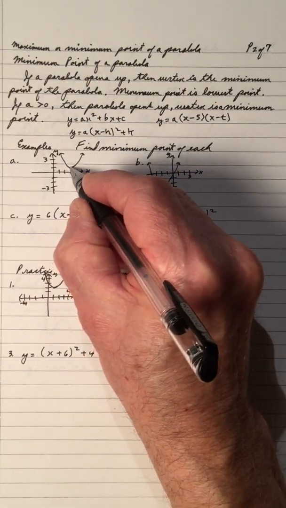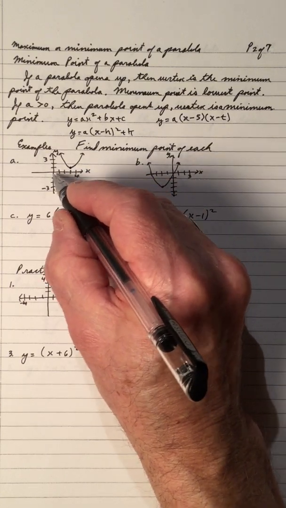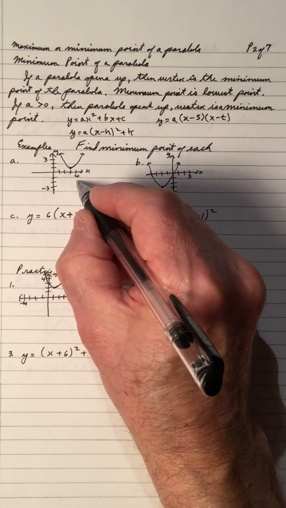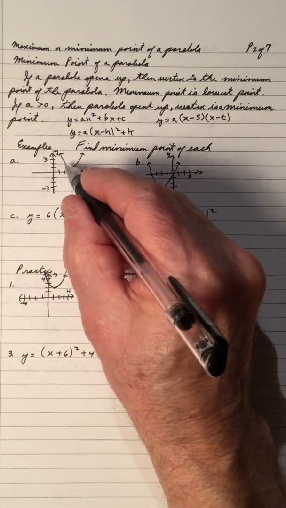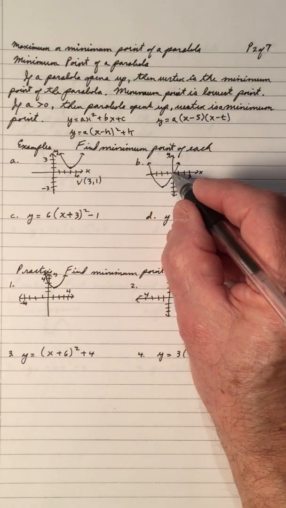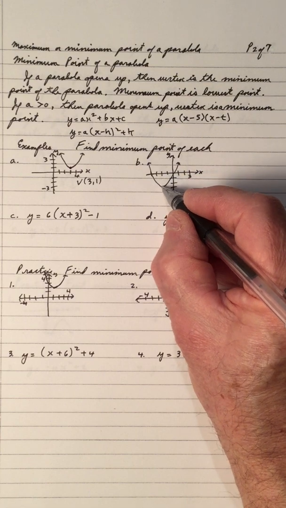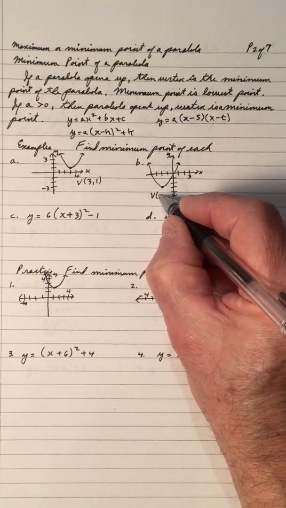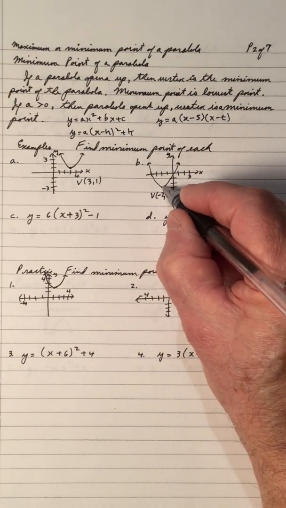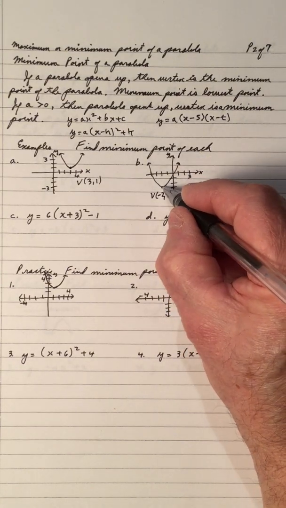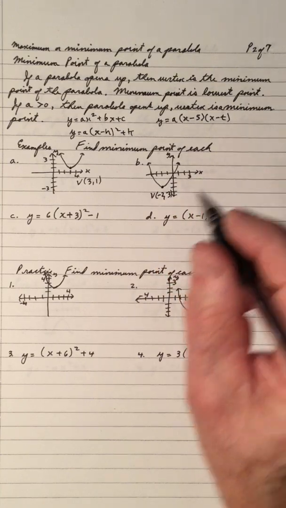Notice the minimum point is the vertex point, the lowest point. The lowest point is 3, 1. So the vertex is 3, 1, and that vertex is the minimum point because the parabola is open up. This vertex right here is at -2, -3. So the vertex is -2, -3, and it's the lowest point because the parabola is open up. The lowest point on the graph is the vertex if it's a parabola.